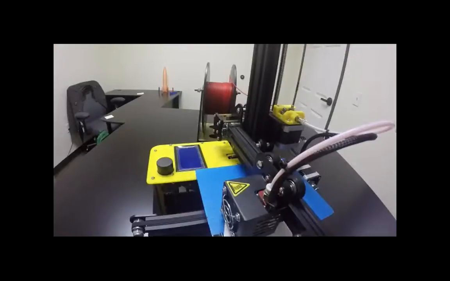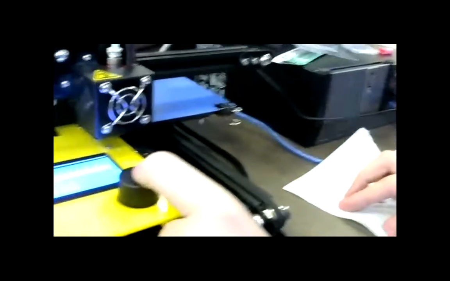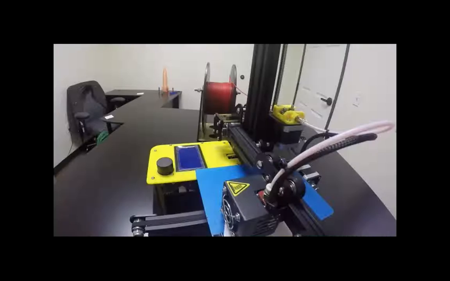Let me try. Let's see if that works. Because when you hit auto home, it zeroes itself at X, Y, and Z. All right, it zeroed itself. Yeah, but it's stuck at the same spot. It's still stuck at its normal position. Okay, it's okay. There we go. And then now tap it and then hit disable steppers. Yeah, and then you can use that.